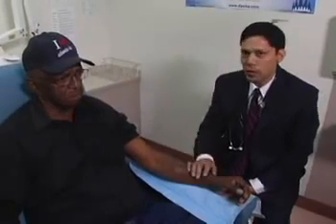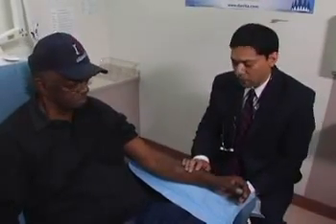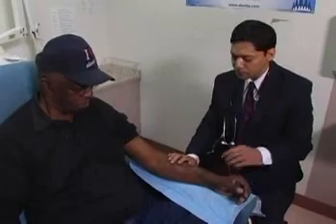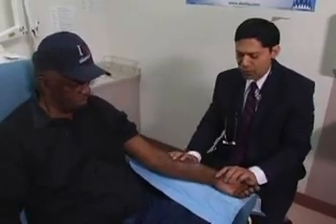We're going to examine an arteriovenous fistula in a patient with end-stage renal disease. This is Mr. White, who has a fistula in his forearm, and we're going to perform a systematic physical examination. So physical examination of a fistula actually begins with the history of the fistula.